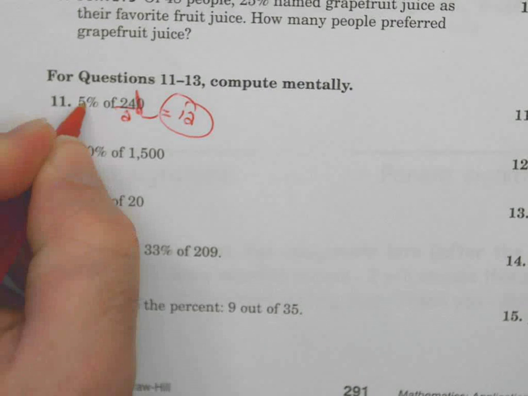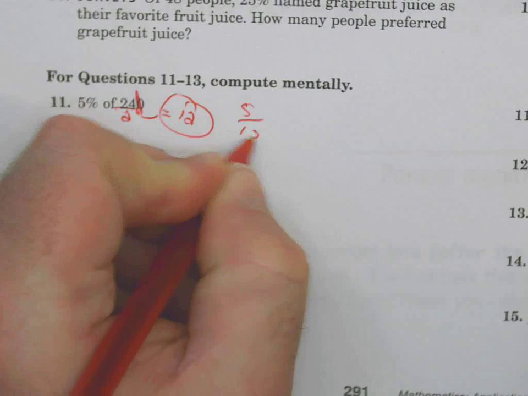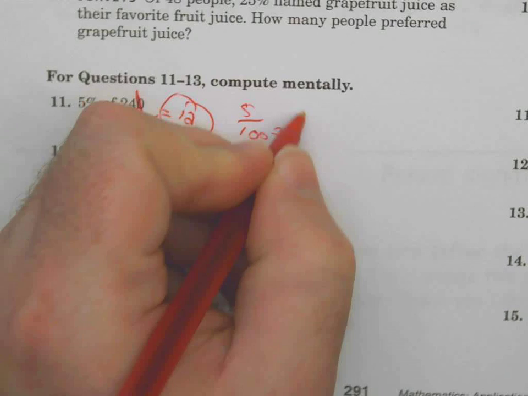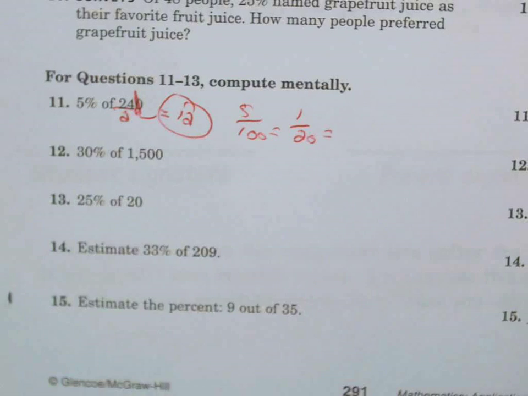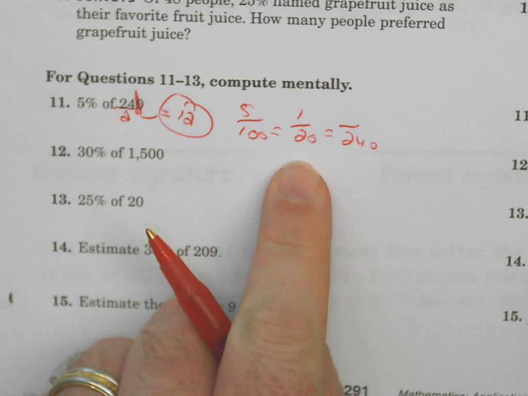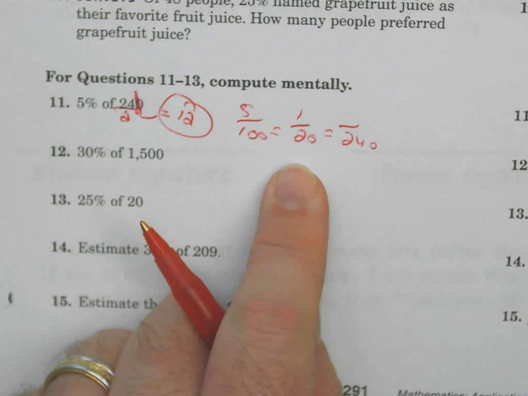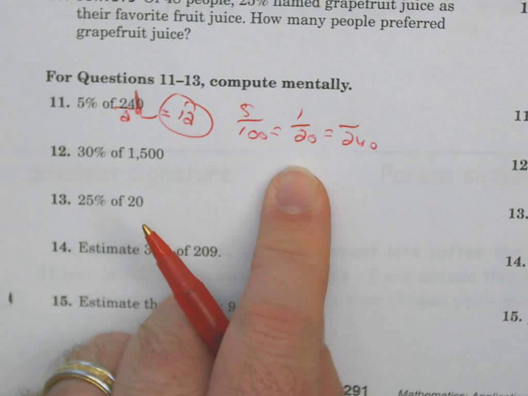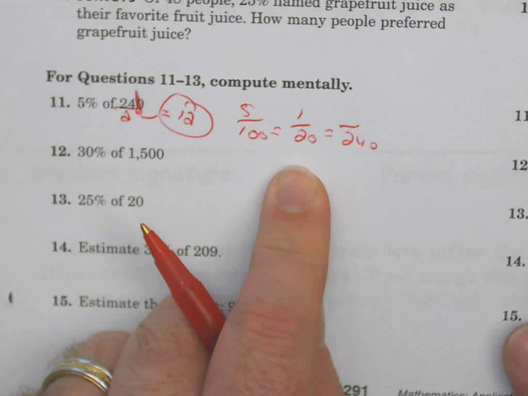I could do 5% is 5 over 100, reduces to 1/20th, and then of 240 means 240's on bottom. That goes in there 12 times. It'd take you a little bit more work to get 12 out of that, but you're still going to get a 12 for it. It still gives you my answer of 12.